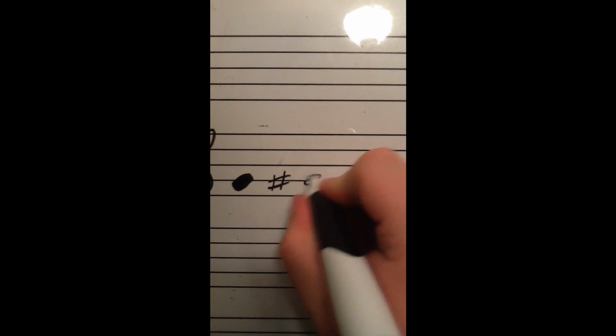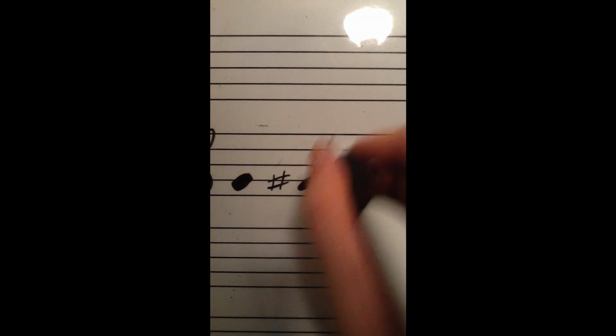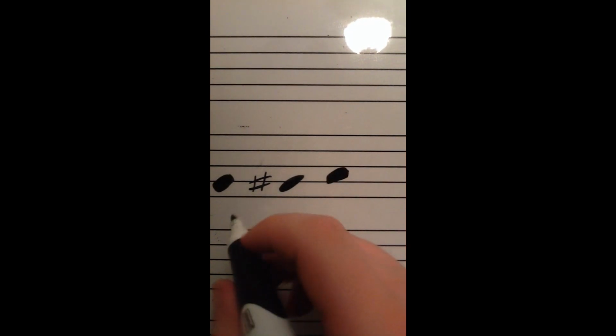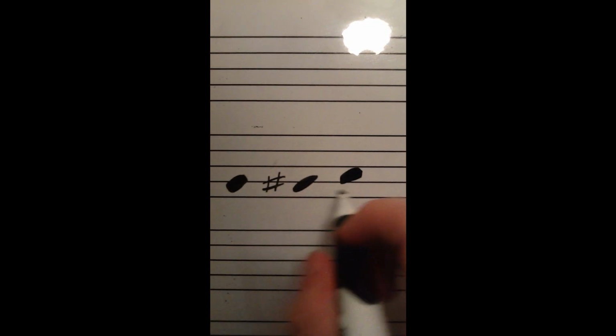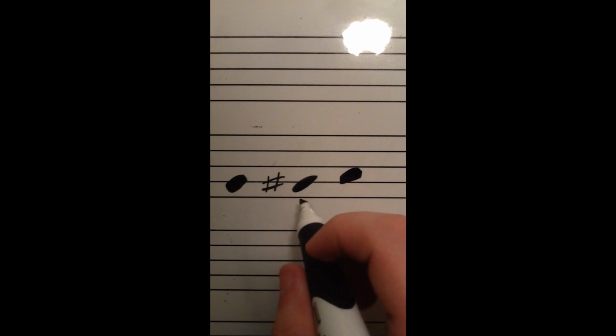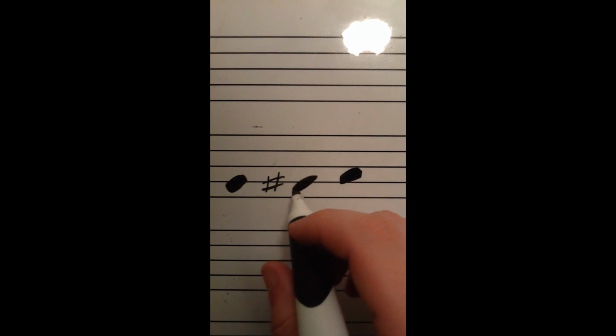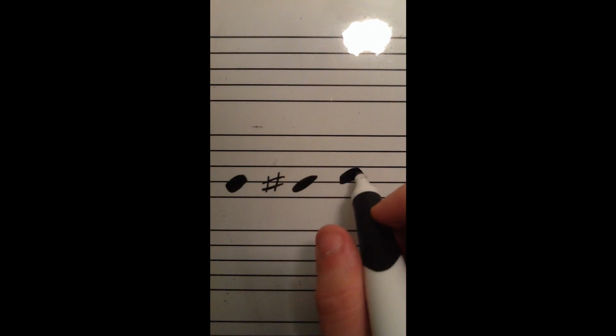It's a little hashtag symbol if you're a younger person, or a pound symbol if you're a little bit older, or just quite simply a number sign. But it's just like a little tic-tac-toe board. And then an A. So there's your G and there's your A. That G sharp is right smack dab in the middle between these two notes.